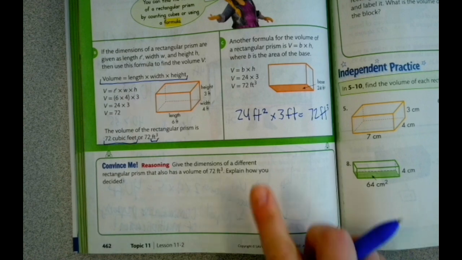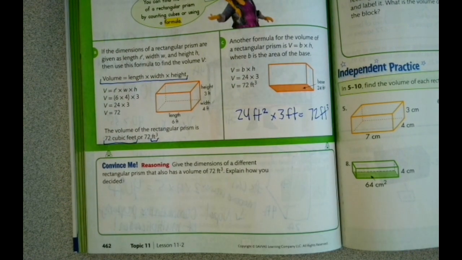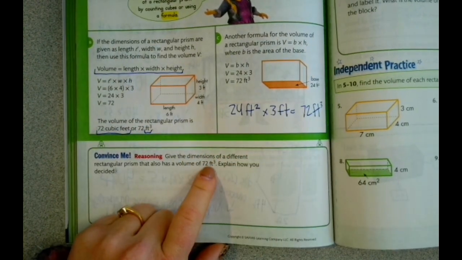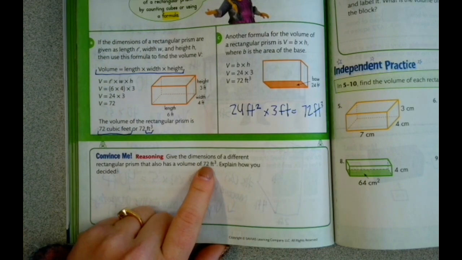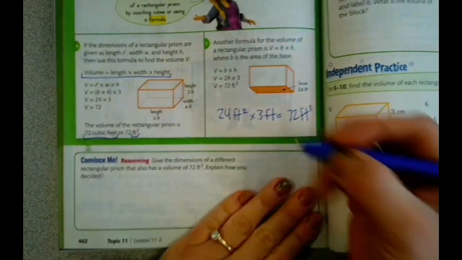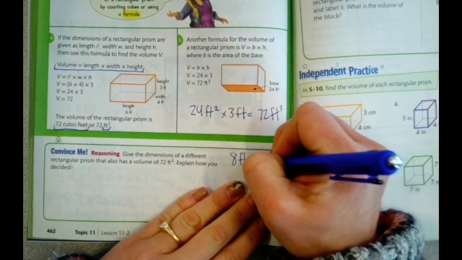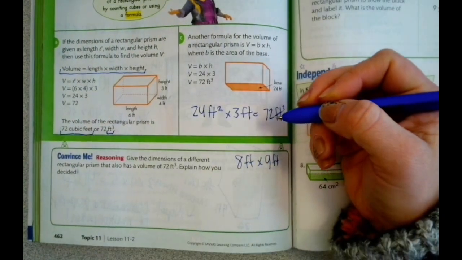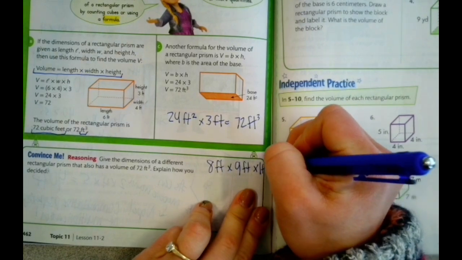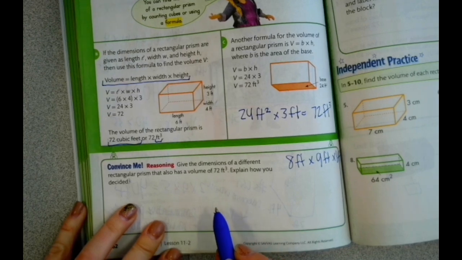All right, give the dimensions of a different rectangular prism that also has a volume of 72 feet cubed. Explain how you decided. Well, if I have a shape, and I know that it needs to be a rectangular prism, and I know that it needs to have 72 feet cubed, I just need to find 3 dimensions that multiply to get 72. So one answer could be 8 feet times 9 feet. 8 times 9 is 72, but I need to have a 3rd dimension, so I just multiply this by 1 foot.